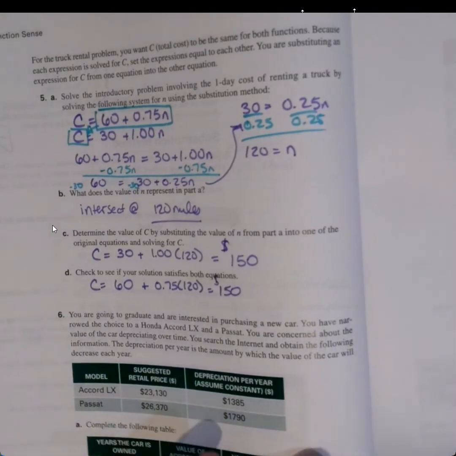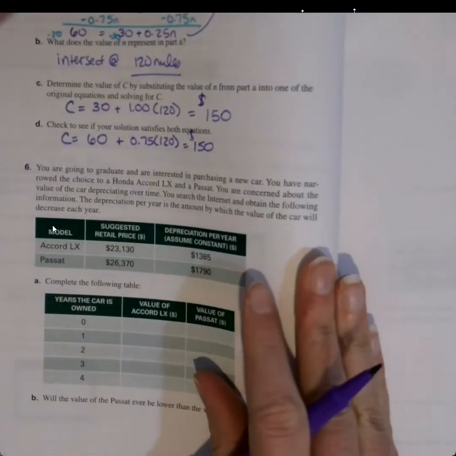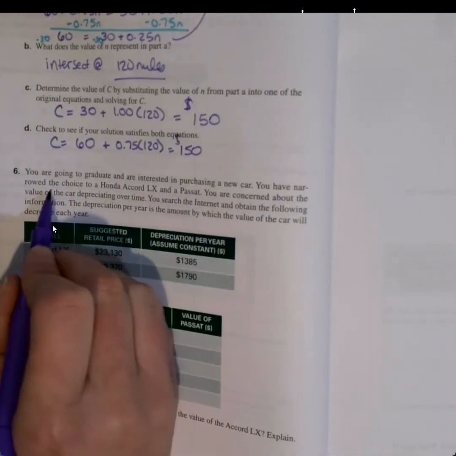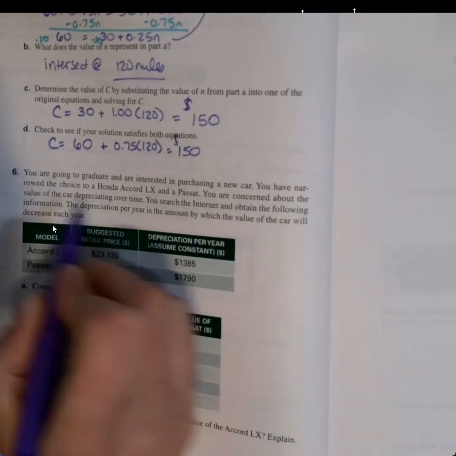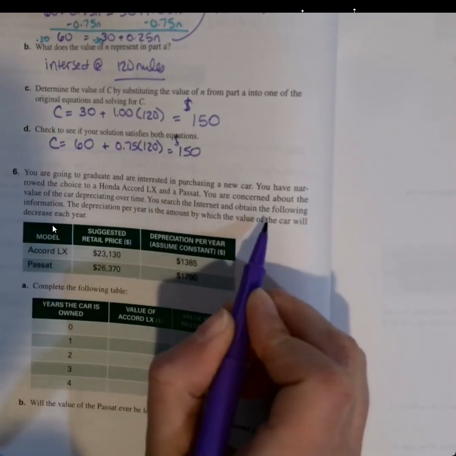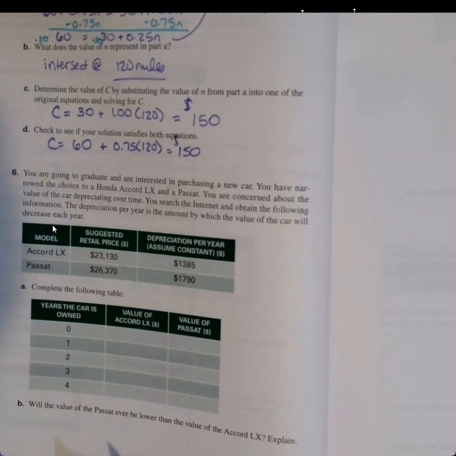Okay, so the next example looks like a new situation. We are going to graduate and we're going to buy a new car. We've narrowed it down to an Accord or a Passat. And we're concerned about the value depreciating over time. We search the internet and we find the following information.